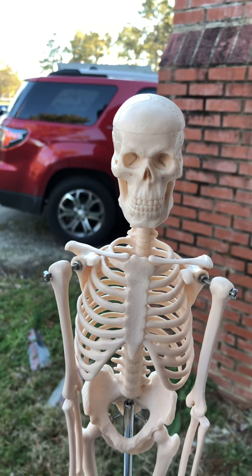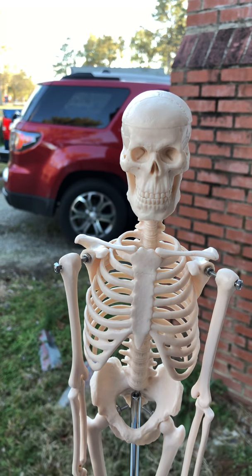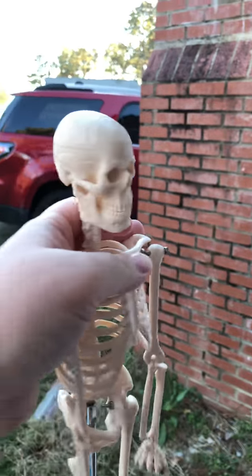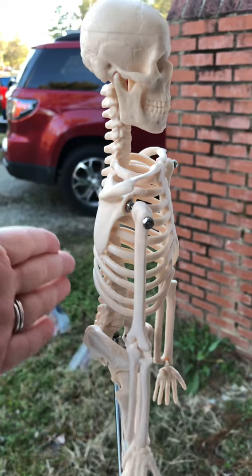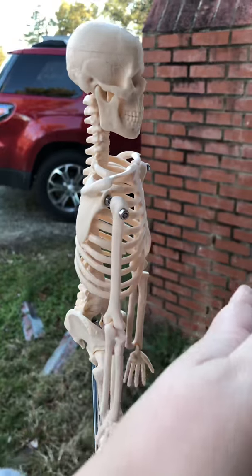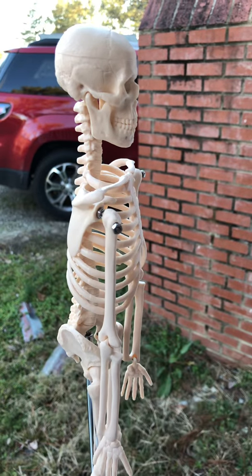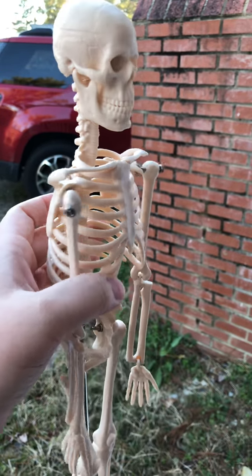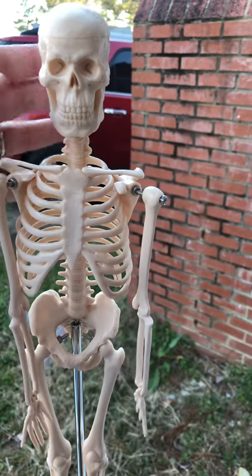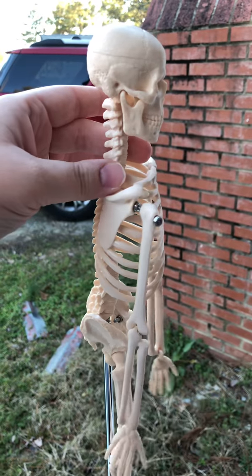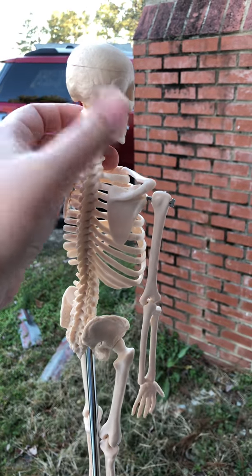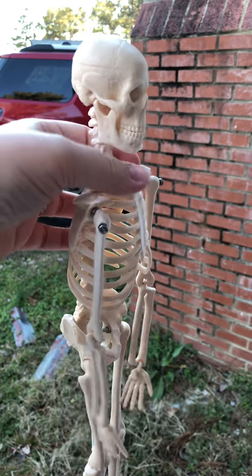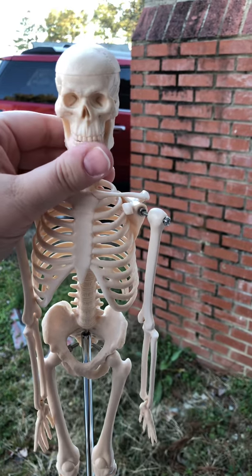Then the next two are dorsal and ventral. Dorsal meaning back, ventral meaning front. An example of dorsal would be the occipital bone is dorsal to the mandible.